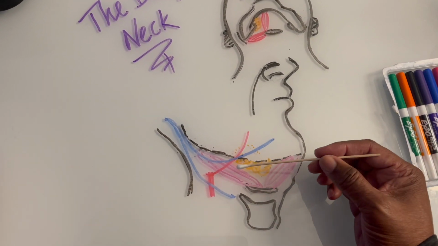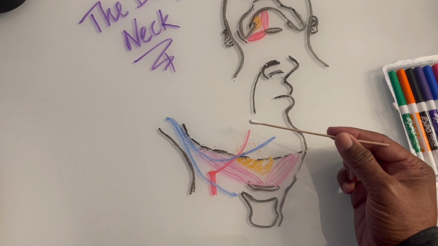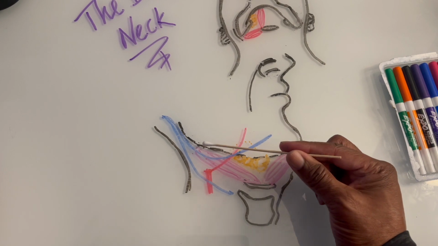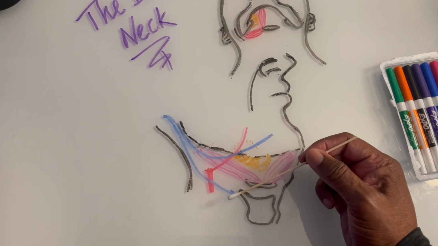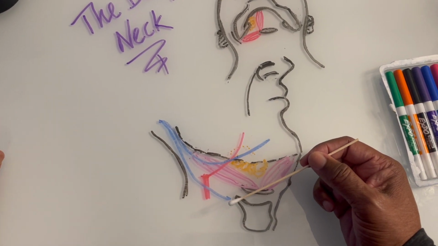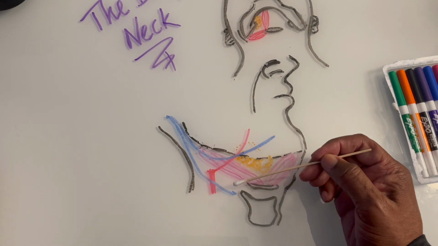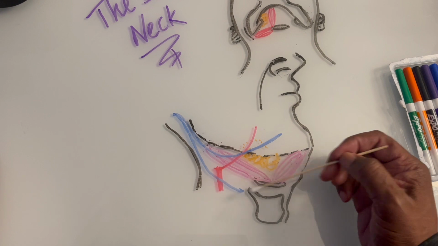Also in this triangle, you have this reddish structure, which is the facial artery. You also have this bluish structure, and I wish I had yellow, but this bluish structure represents two branches of the facial nerve. These are nerves that give you animation to your face and neck. This lower branch is called the cervical branch. It sometimes is encountered in the neck lift.